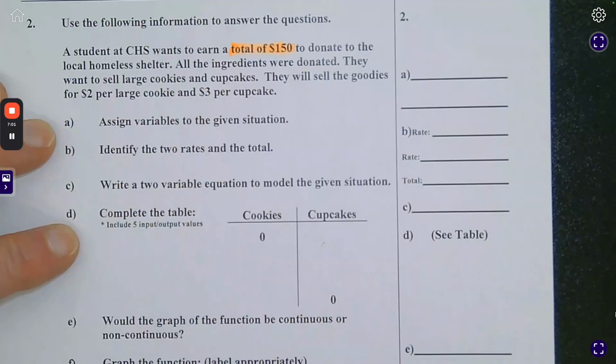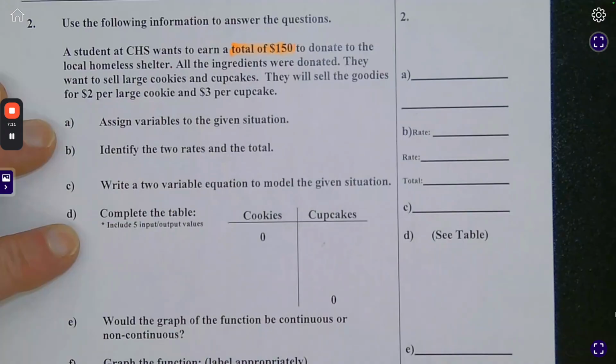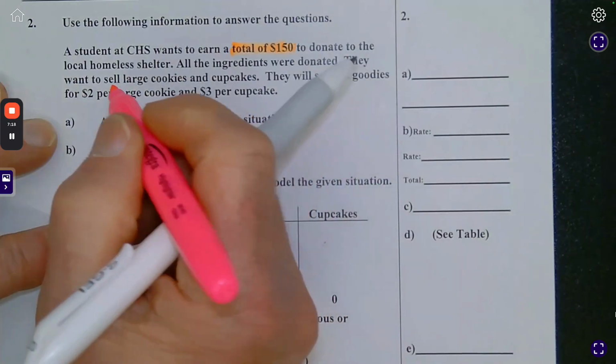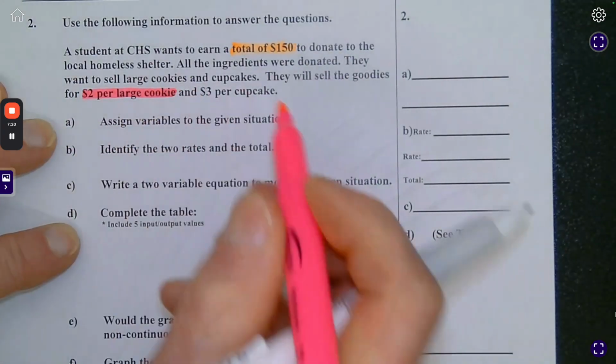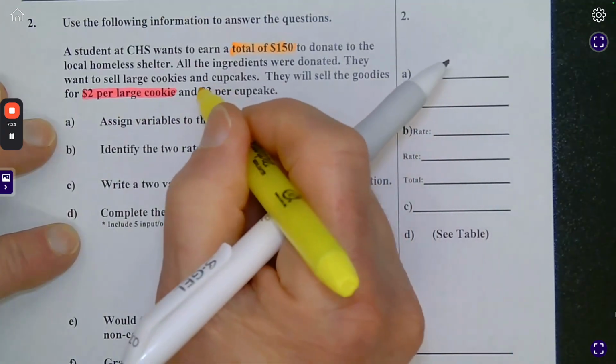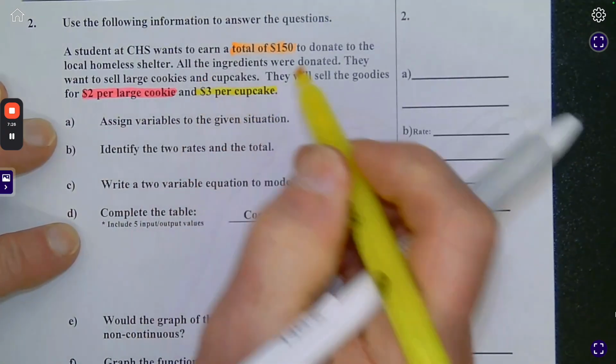They want to donate to the local homeless shelter. That's very noble. All the ingredients were donated. They want to sell large cookies and cupcakes. They will sell the goodies for $2 per large cookie. Ooh, that's a good deal. And $3 per cupcake. Ooh, I'm salivating here.